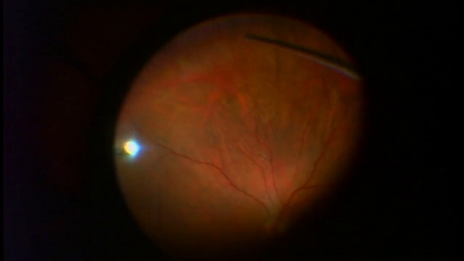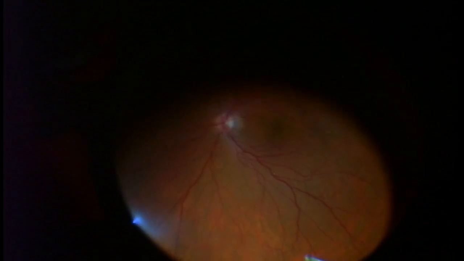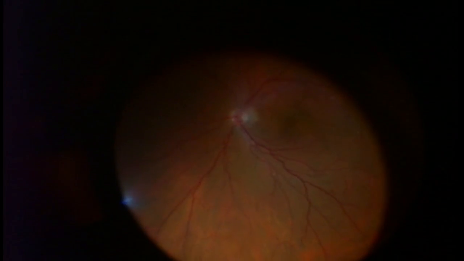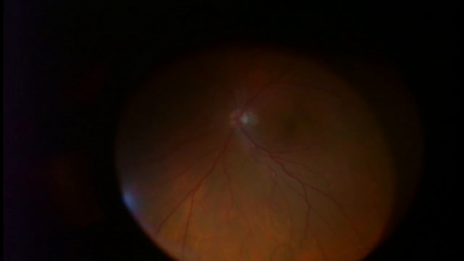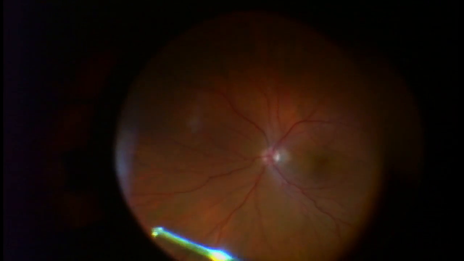The rest of her retina is very normal. I don't see any evidence of disease, holes, or tears. There's certainly no retinal detachment. What I want to do after I've removed most of the central vitreous is go around to the sides, inspect the retina to make sure it's healthy, and also remove as much easy vitreous or peripheral vitreous as I can.